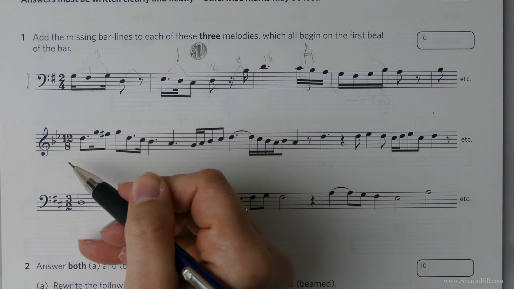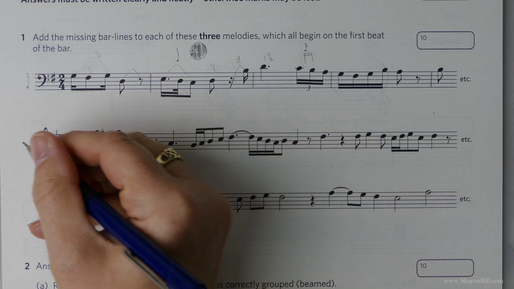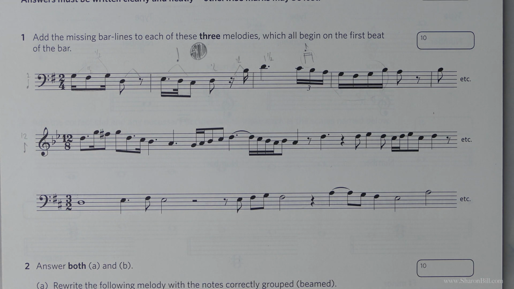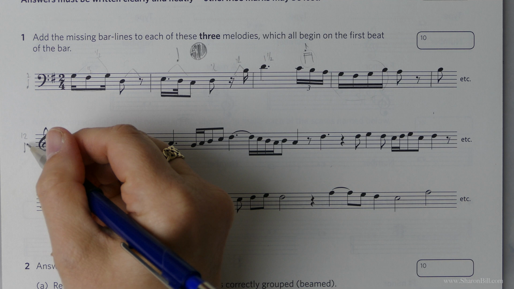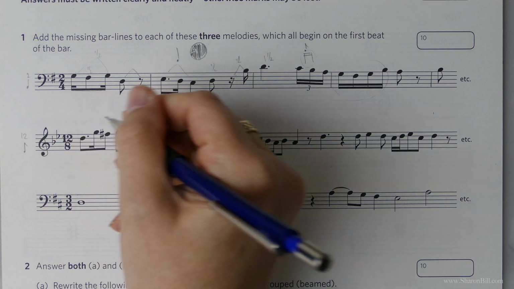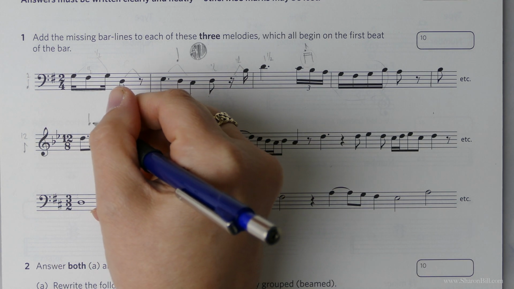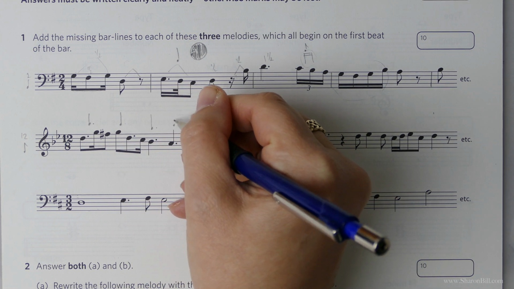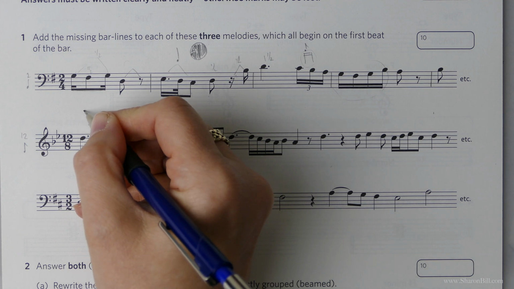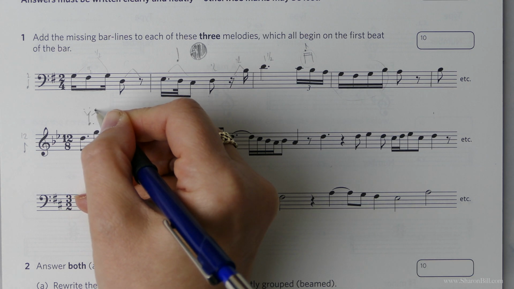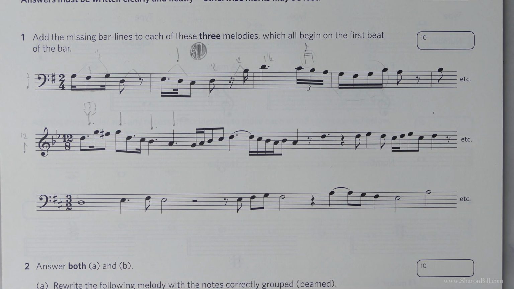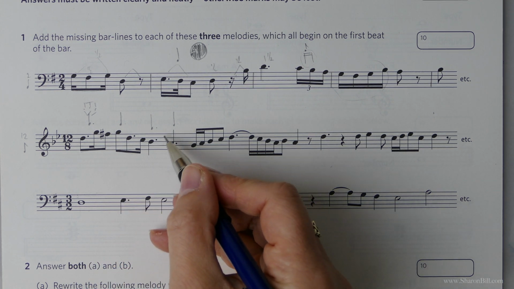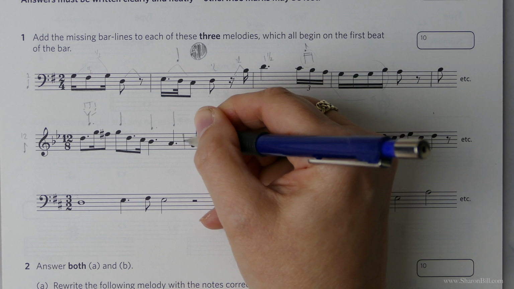So 12/8, so literally we're counting 12 quaver beats per bar, but it will also be helpful to remember that this is quadruple compound time, so what we're looking at is 4 groups of 3 quavers. 1, 2, 3 quaver beats. There's our compound time. And at a quick glance you can see group 1, 2, 3, 4 bar line.